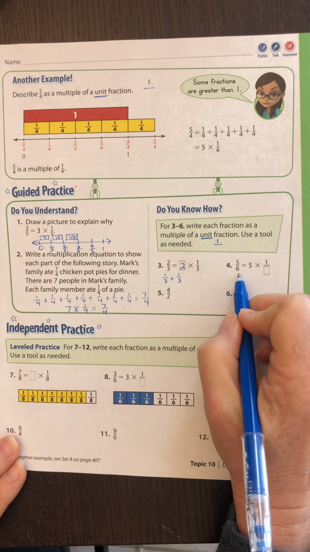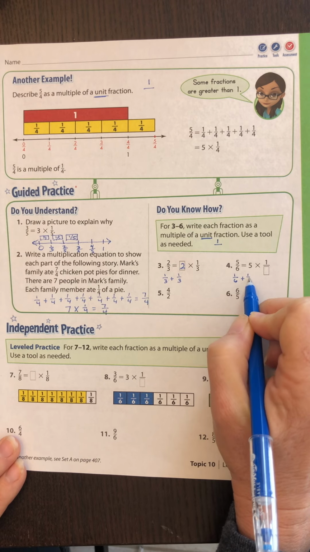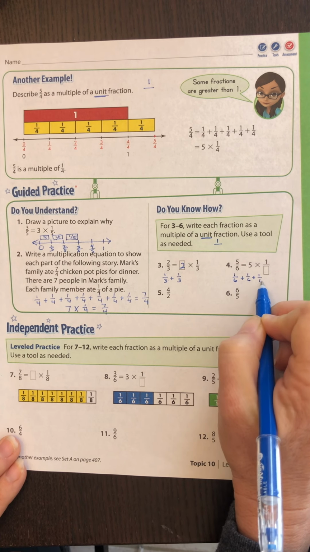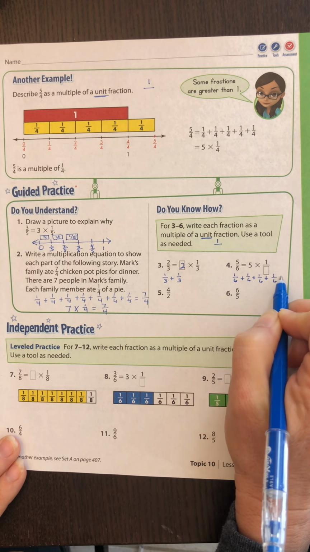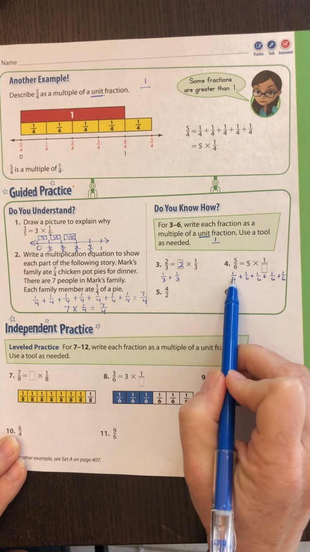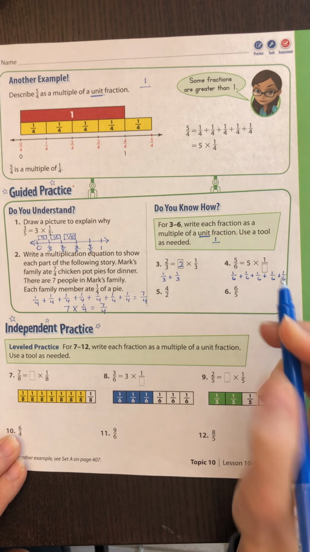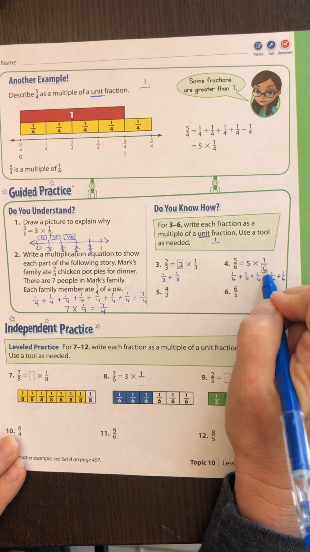5/6 is the same as, with unit fractions, 1/6 plus 1/6 plus 1/6 plus 1/6 plus 1/6. 1, 2, 3, 4, 5. That's where we get the whole number 5. Times, and each of them are 1/6.